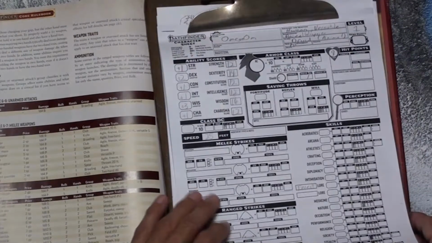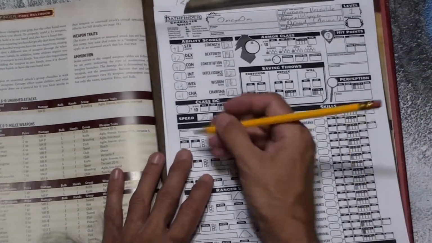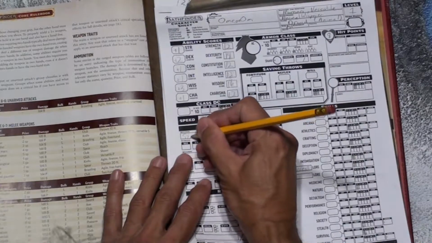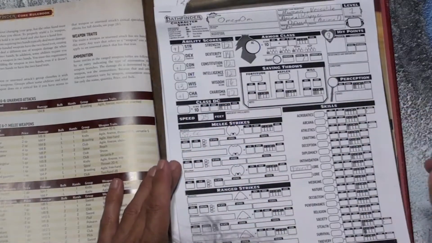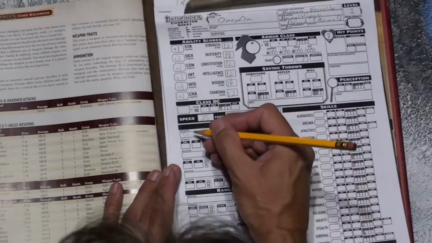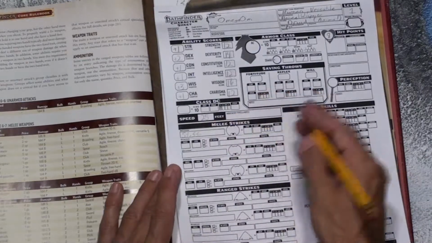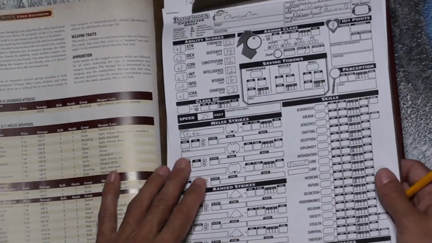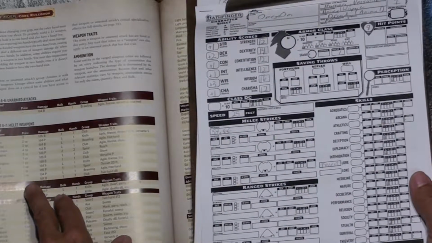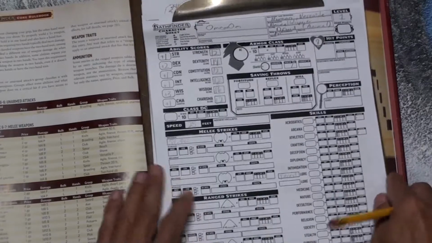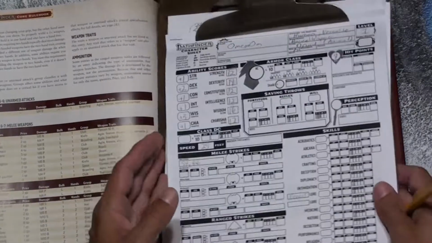And since it's a weapon, I'm going to write it up here. Staff. These numbers I'll wait to do later. And the staff costs 0. I guess you could make it out of anything. Nothing.